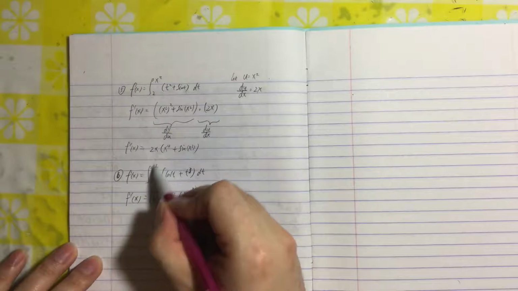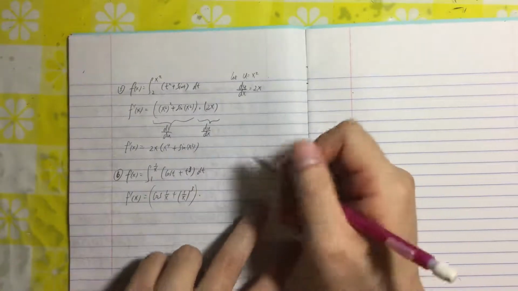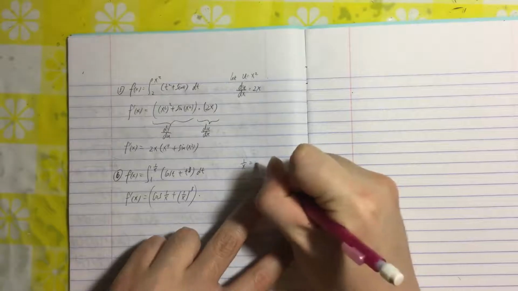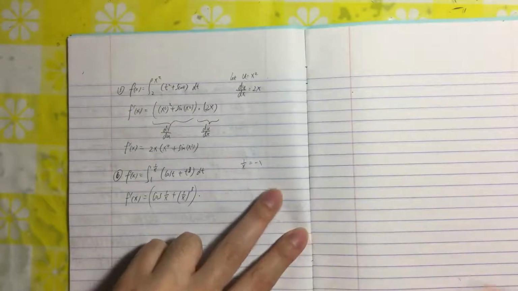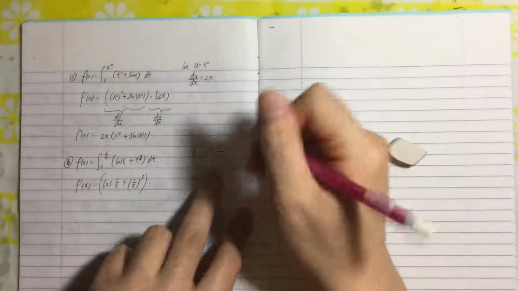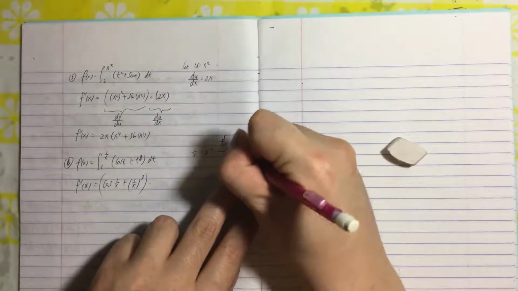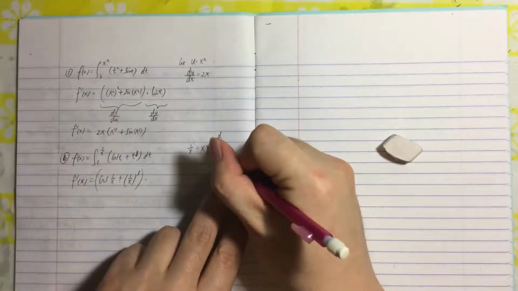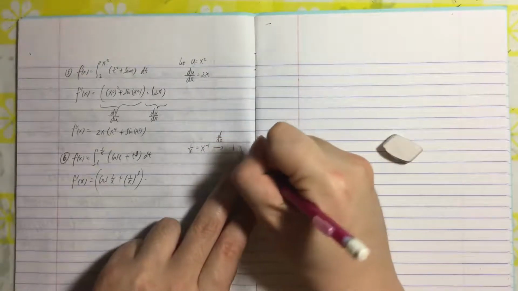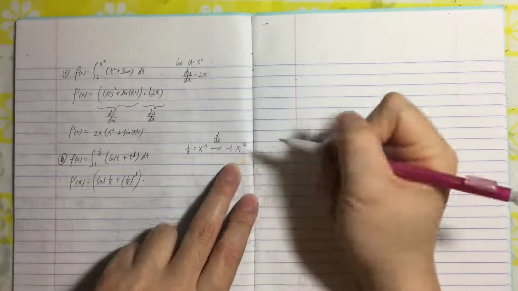What's the derivative of 1 over x? 1 over x can be rewritten as x raised to negative 1. If I take the derivative, I bring negative 1 to the front and subtract 1 from the exponent. I get negative 1 times x raised to negative 2.